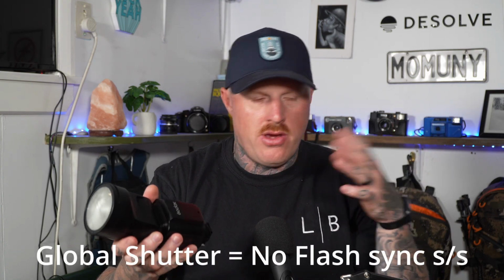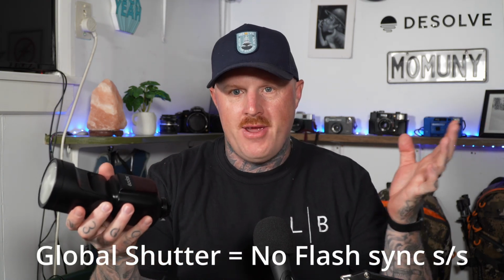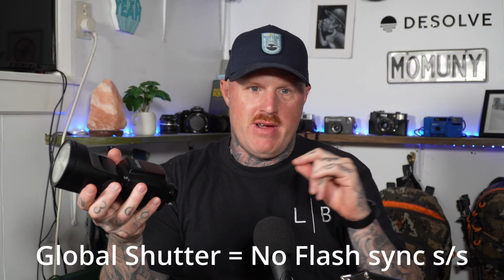Essentially what it does is completely remove that flash sync shutter speed, and you can just run any shutter speed you want. So if you are shooting a lot of really fast action with artificial light, the A9 III is the tool for the job. That's really your only way around high speed sync, that one singular camera, or any other brands that have a global shutter, which I don't think any of the other companies have done yet.